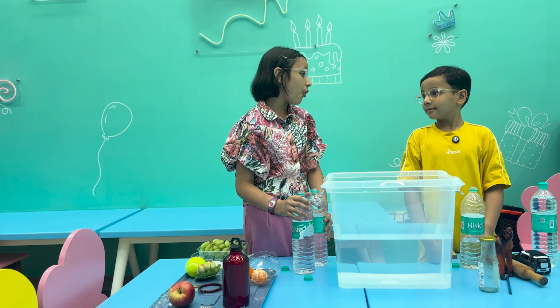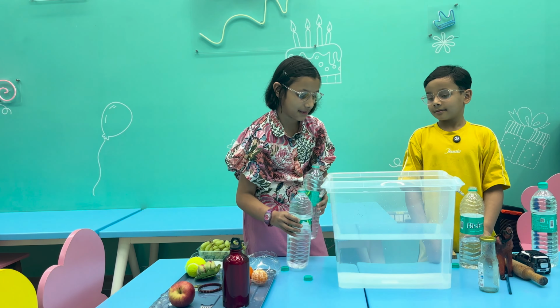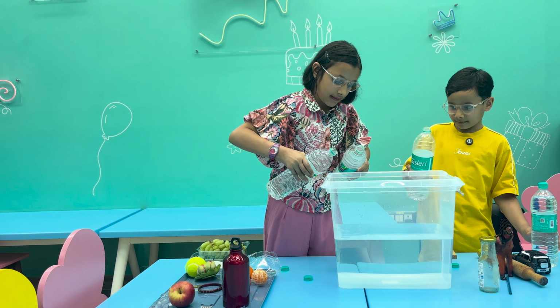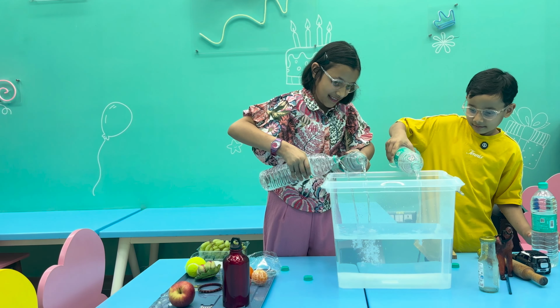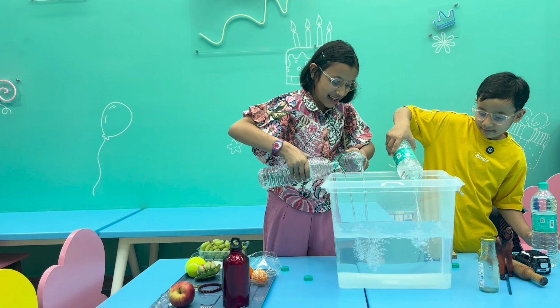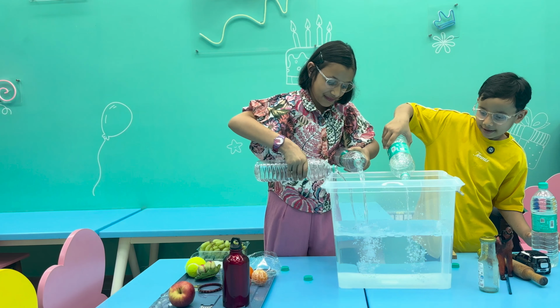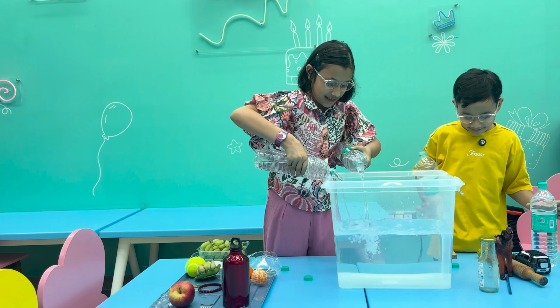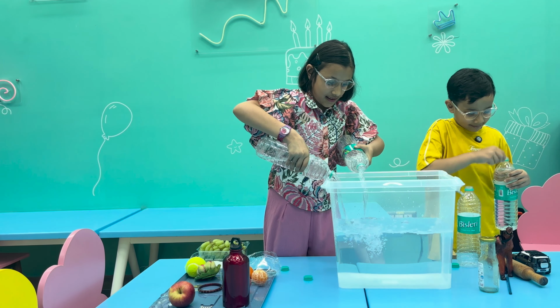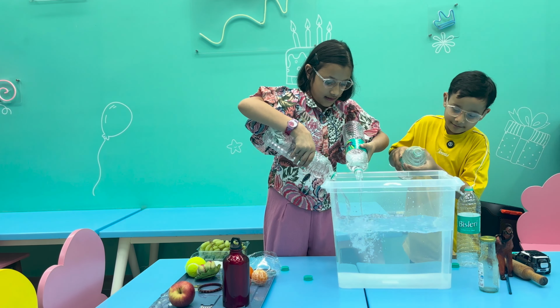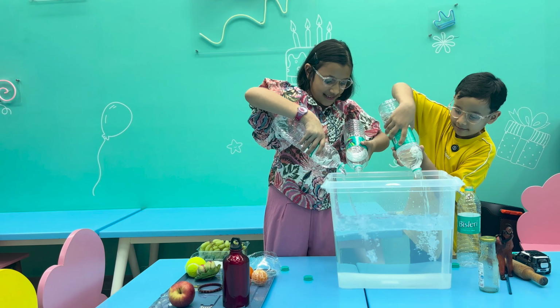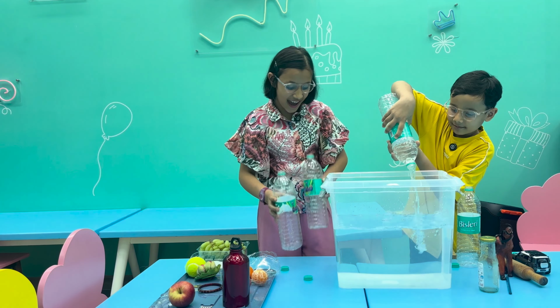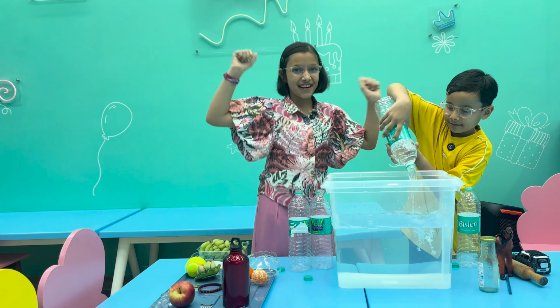Bunny, let's pour the water in the tumbler. I'm feeling excited, Bunny. Yay! I finished it first.